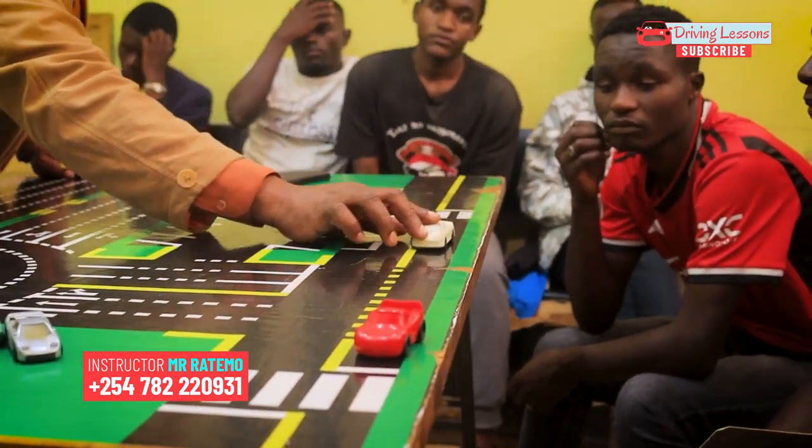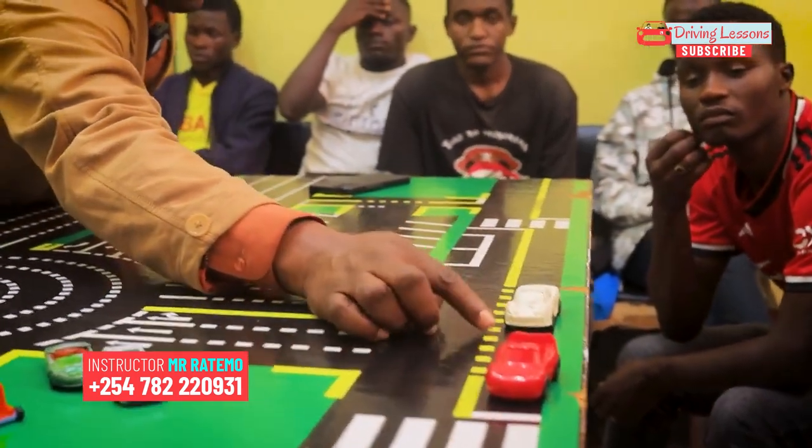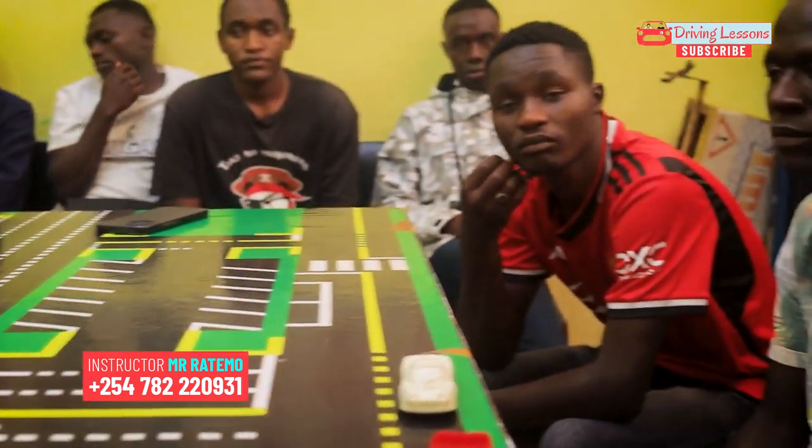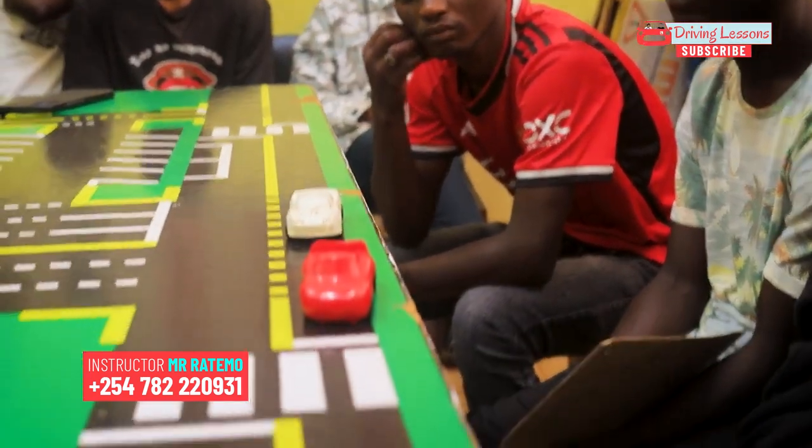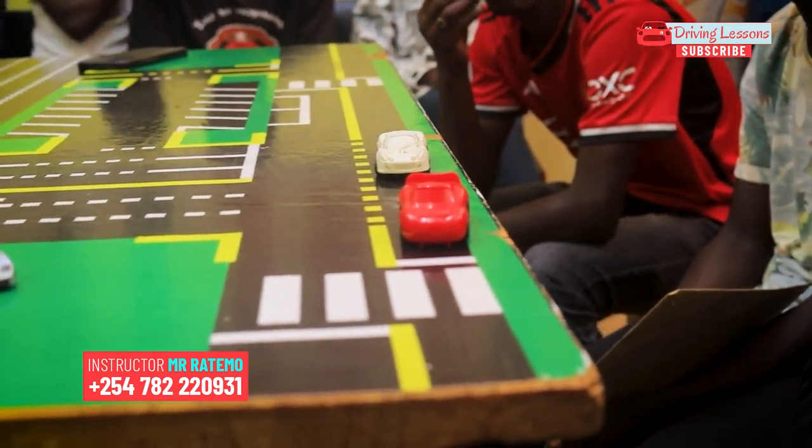Then you proceed, then remember to keep a distance of 70 meters. Okay, that is very important. That's very good to remember.